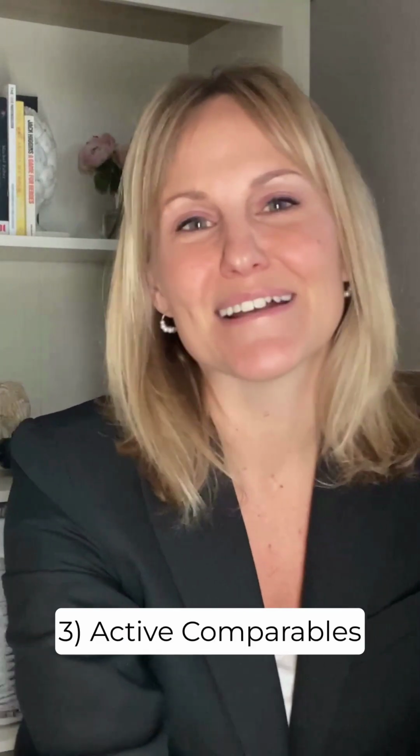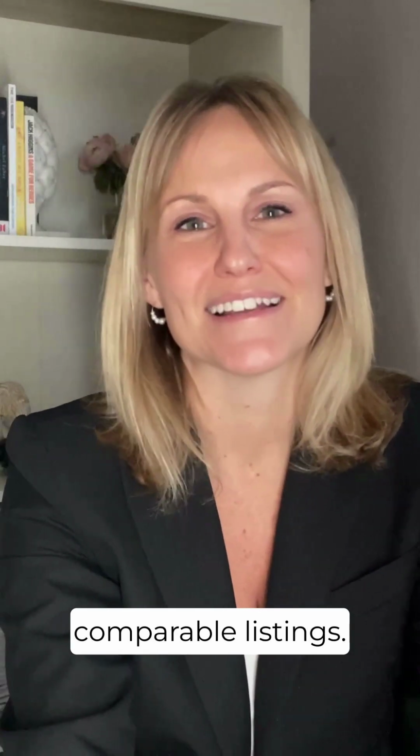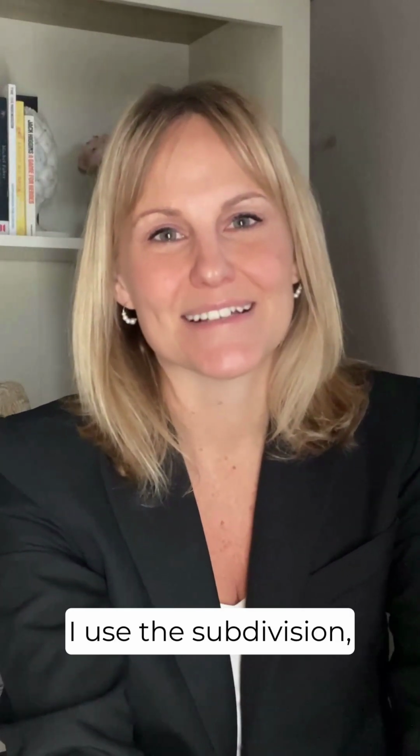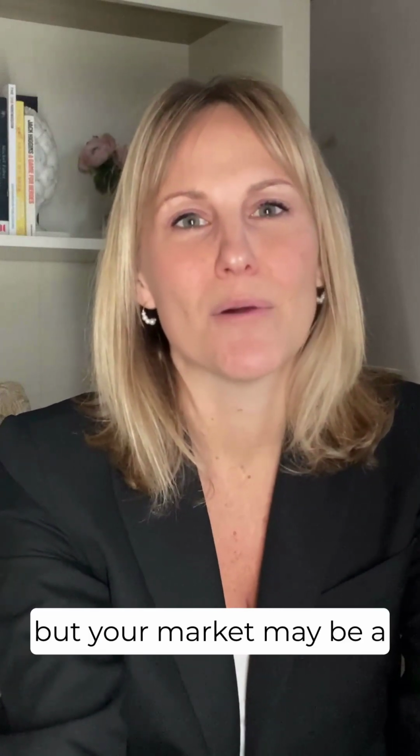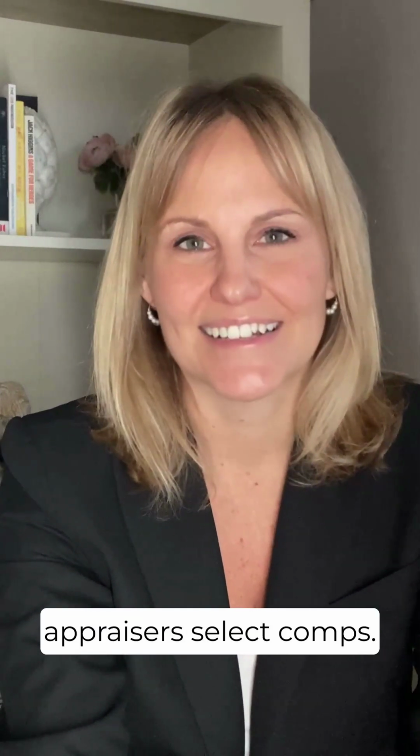3. Active comparables. Finally, I pull up all the active comparable listings. Again, I use the subdivision, the square footage, and the number of bedrooms and baths. But your market may be a little different in how the appraisers select comps. The point is to get as much data as possible.